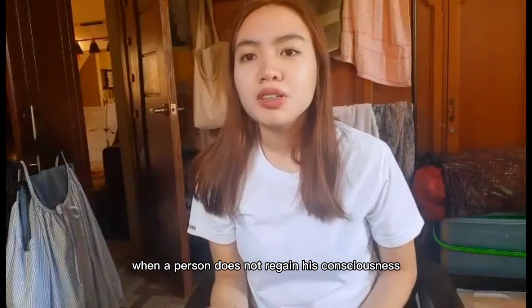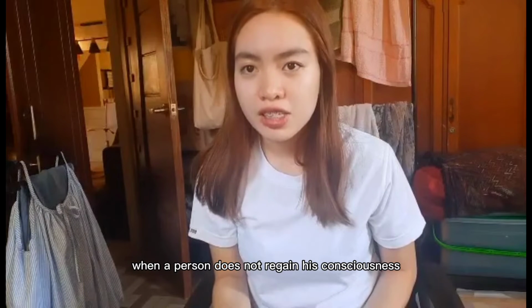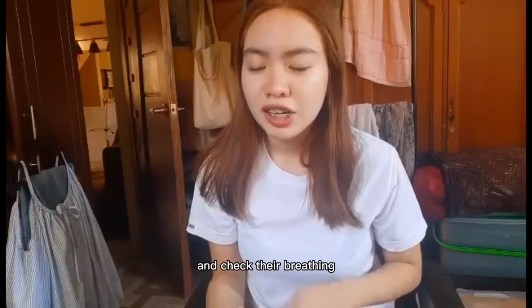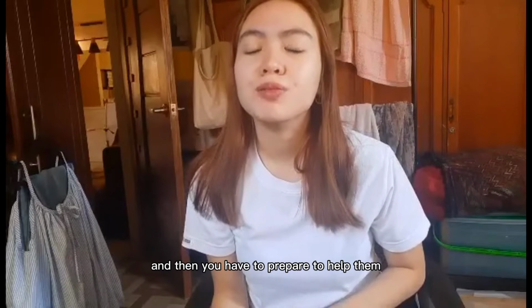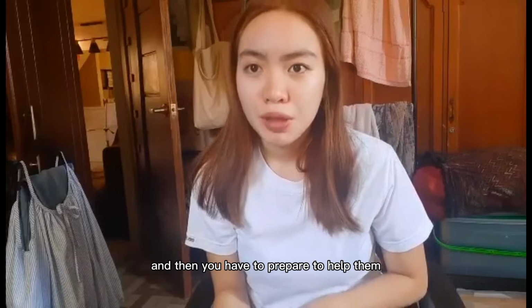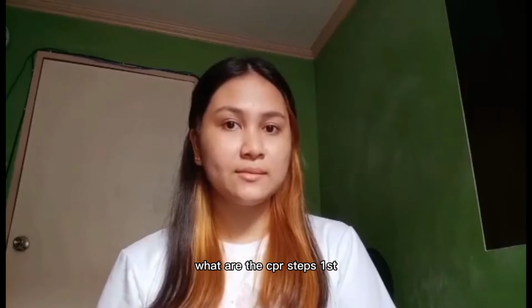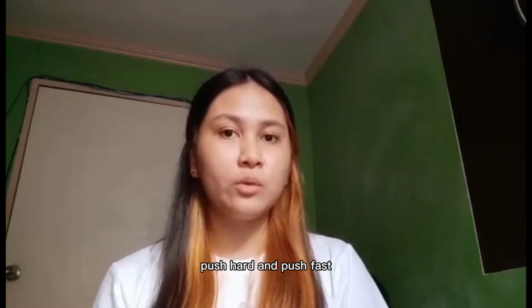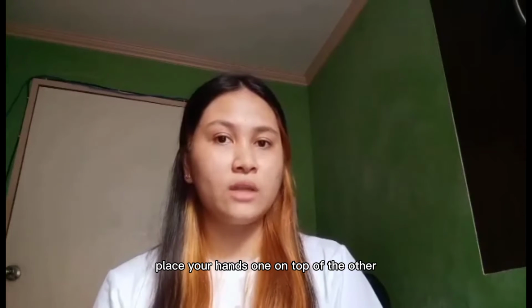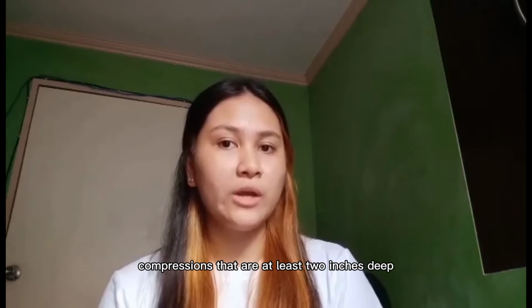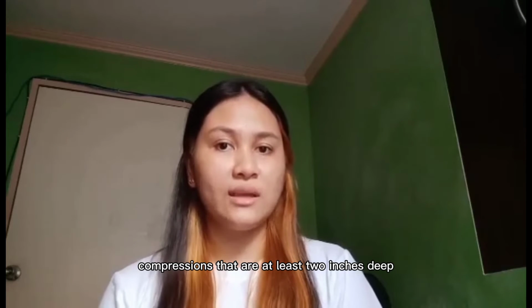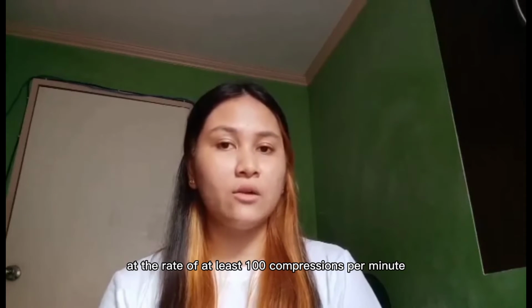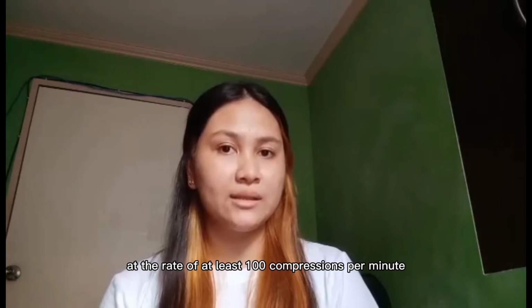So what to do when a person does not regain consciousness despite help or stimulation? You have to open their airway and check their breathing, and then prepare to treat them. What are the CPR steps? First, push hard and push fast. Place your hands one on top of the other in the middle of the chest. Use your body weight to help you administer compressions that are at least 2 inches deep and delivered at a rate of at least 100 compressions per minute.